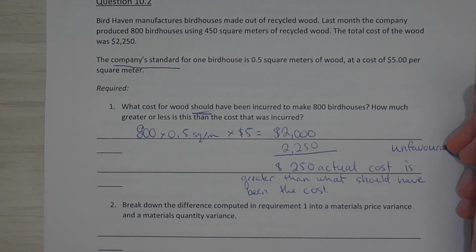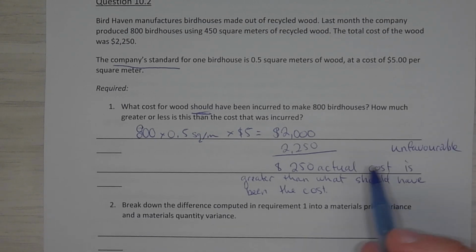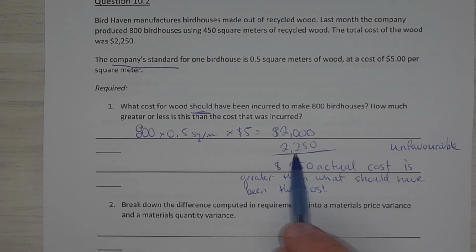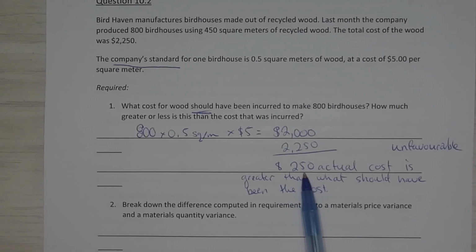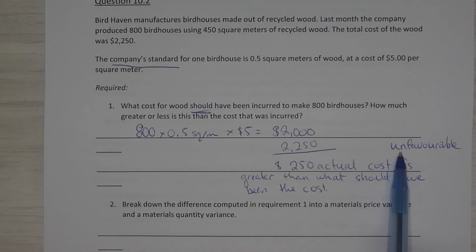Because if our company is saying, and our analysis tells us, that it should cost $2,000 and we spent $22,250, well, now we spent $250 more. So now we have to determine why we got this unfavorable result.